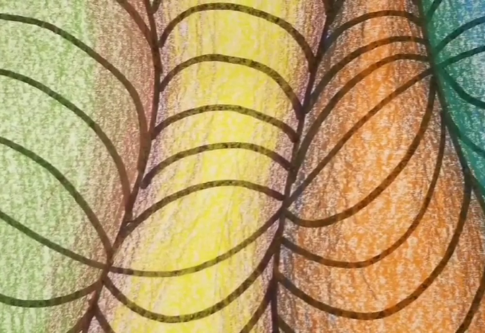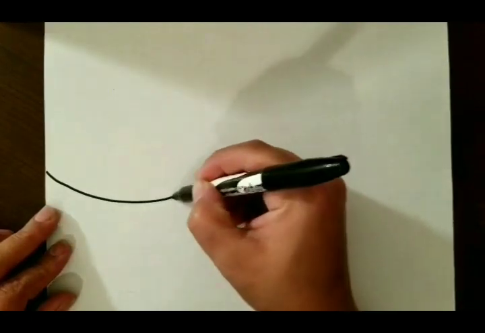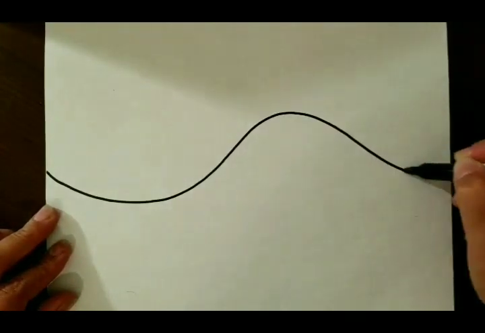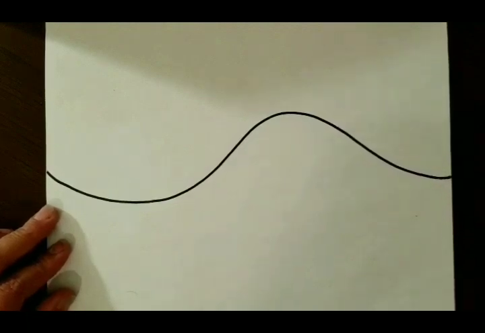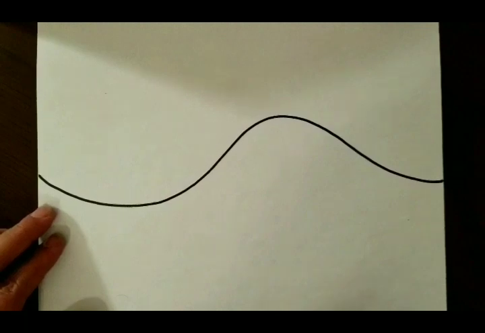Alright everyone, so in this video I'm going to show you how to do these bumpy illusions. The first thing you need to do is draw it. So we're going to draw a horizontal wavy line from left to right of your paper. Remember, you don't want it too wavy, you just want it to have a little bit of a wave there, not too many points or bumps.